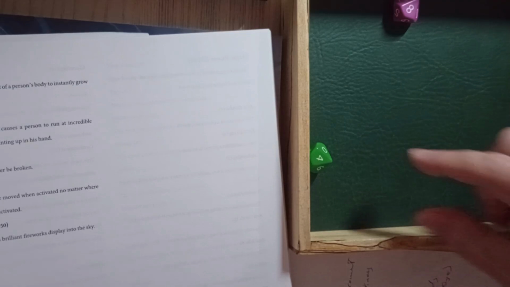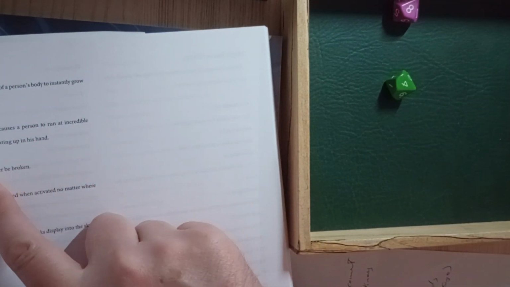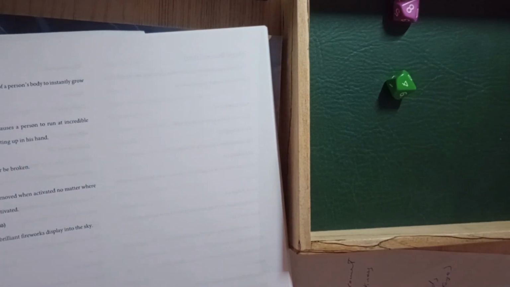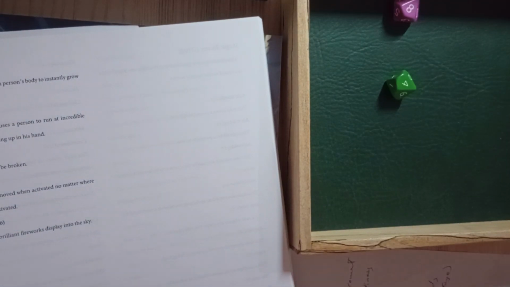And 48. Unbreakable thread. And that is magic thread that can never be broken. Well, that pretty much sums that up.